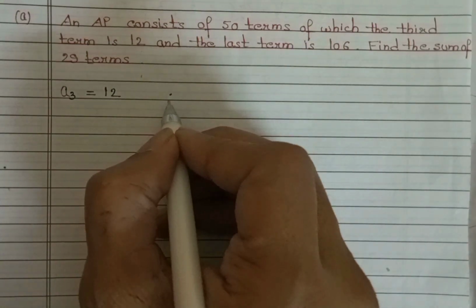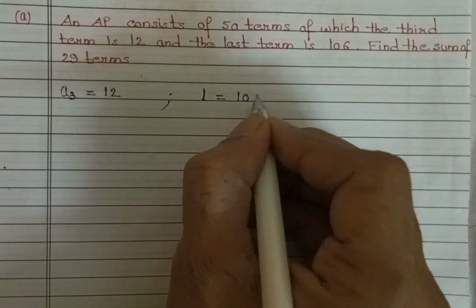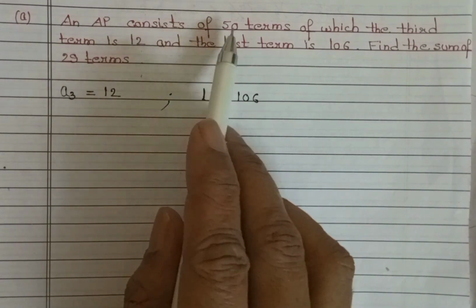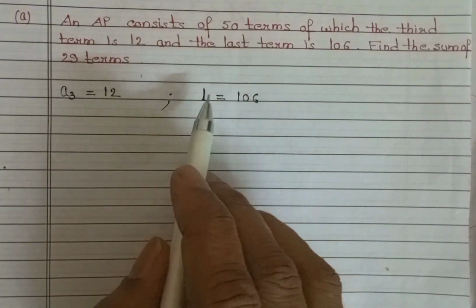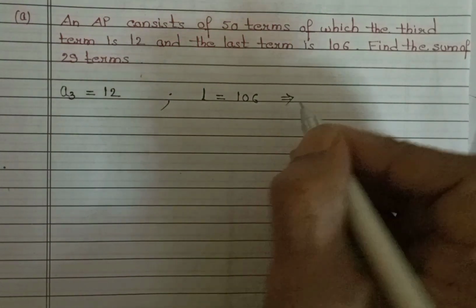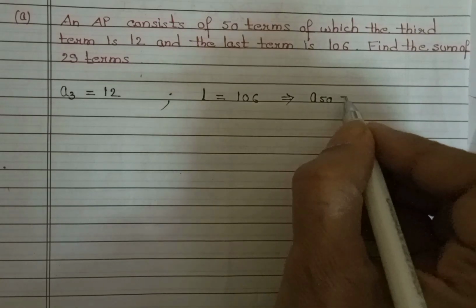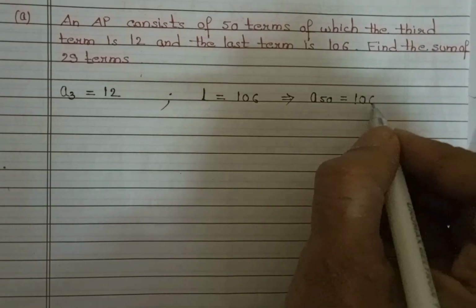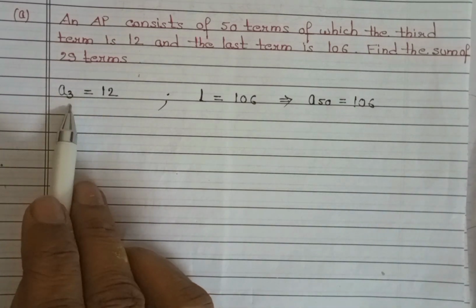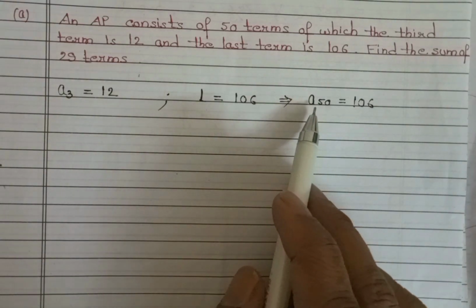Now let's see what the last term means. The last term given here is 106. As the question says that the AP consists of 50 terms, that means the last term is the 50th term. So we can say A50 is equal to 106. So in the question, two terms have been given to us: one is the third term and the other one is the 50th term.